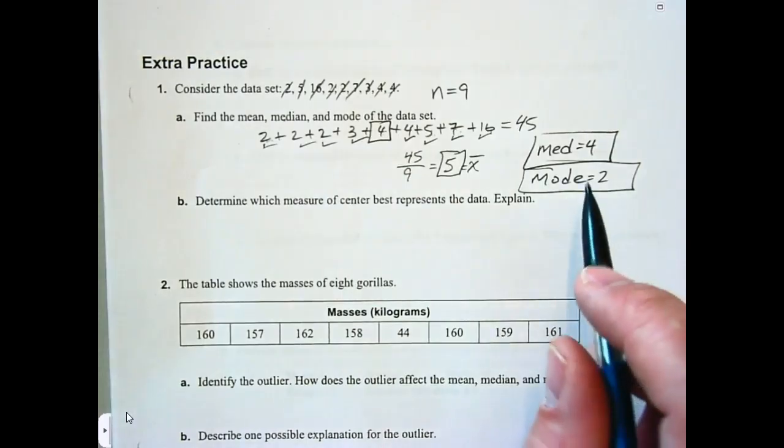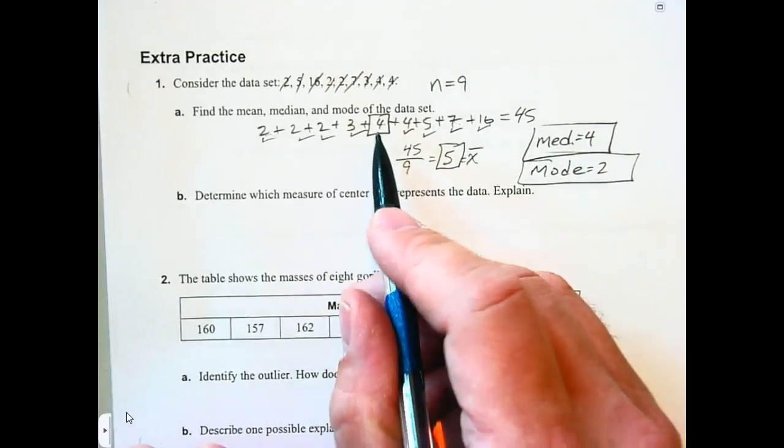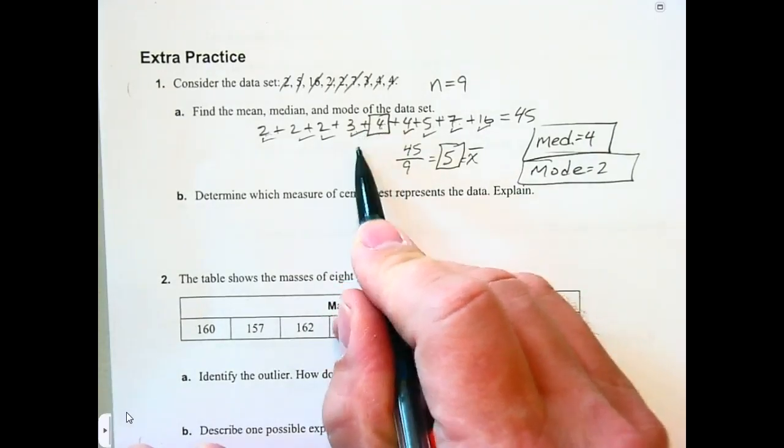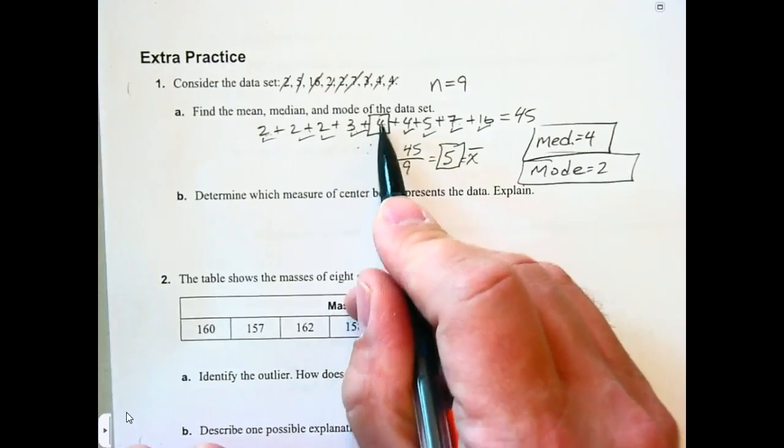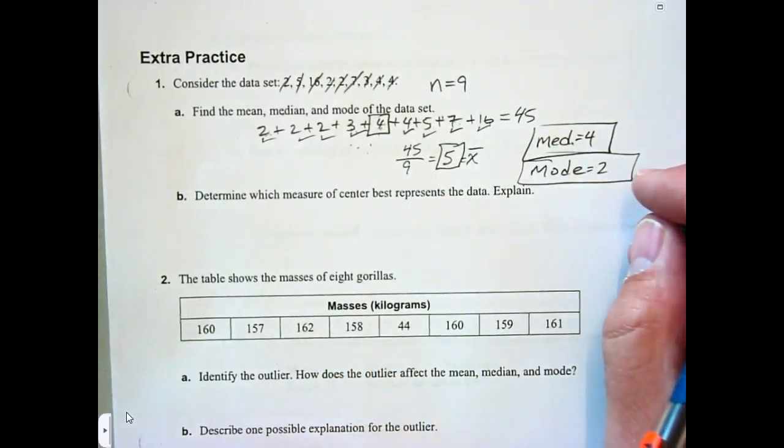Okay? Your median, you could have a situation where you have 2 middle numbers, where if 3 and 4 were both there, and there was nothing else to cross out, you'd have to add them up and divide by 2. That would be the median then.